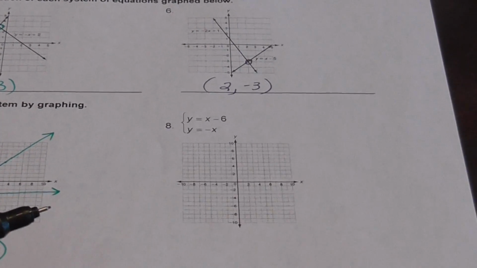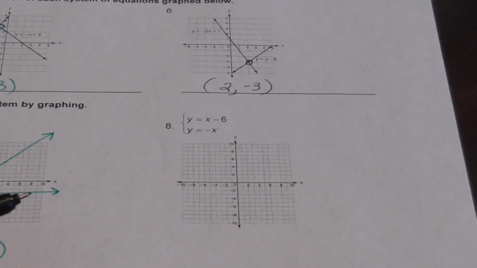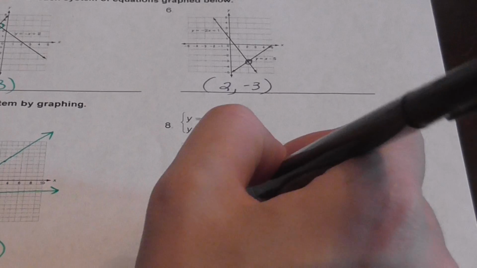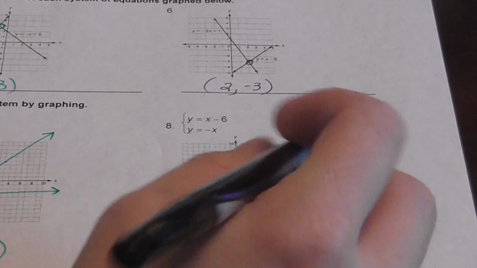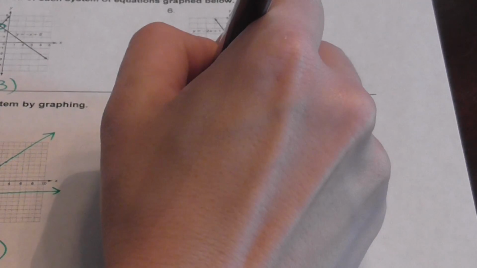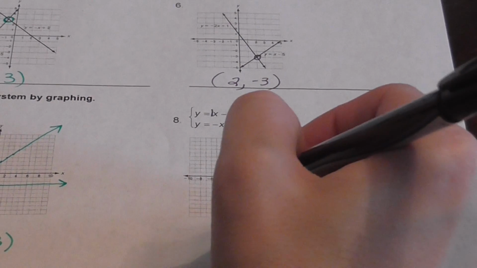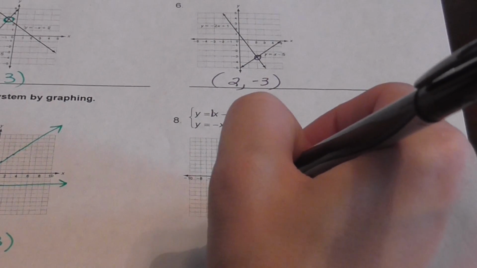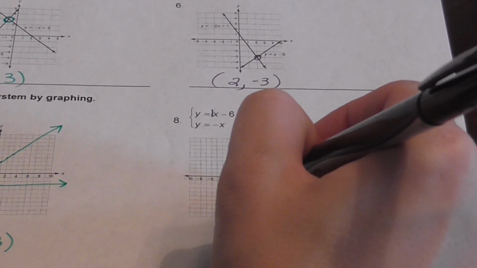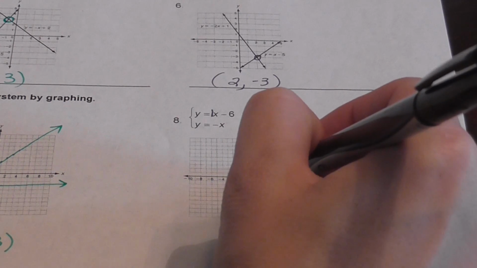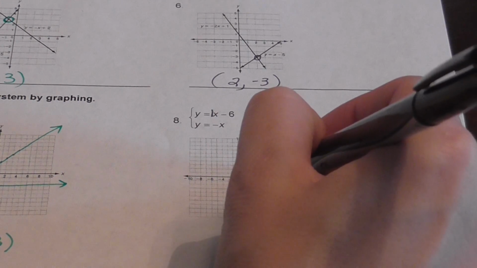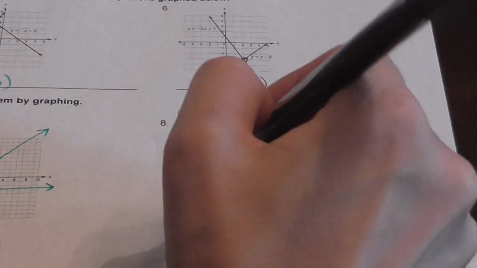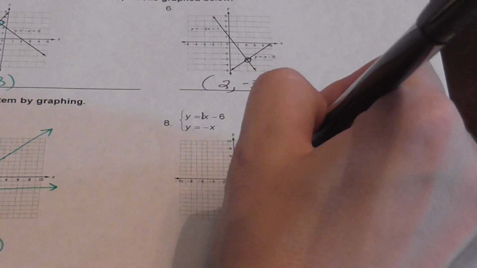So for the last one, it's at y equals x minus 6. So I'm going to come down here to minus 6, and I'm going to put a dot. And then it's got a positive slope of 1. So I'm going to go up 1 over 1, up and to the right, up and to the right, up and to the right. And keep going up and to the right several times. I'm going to draw my line.